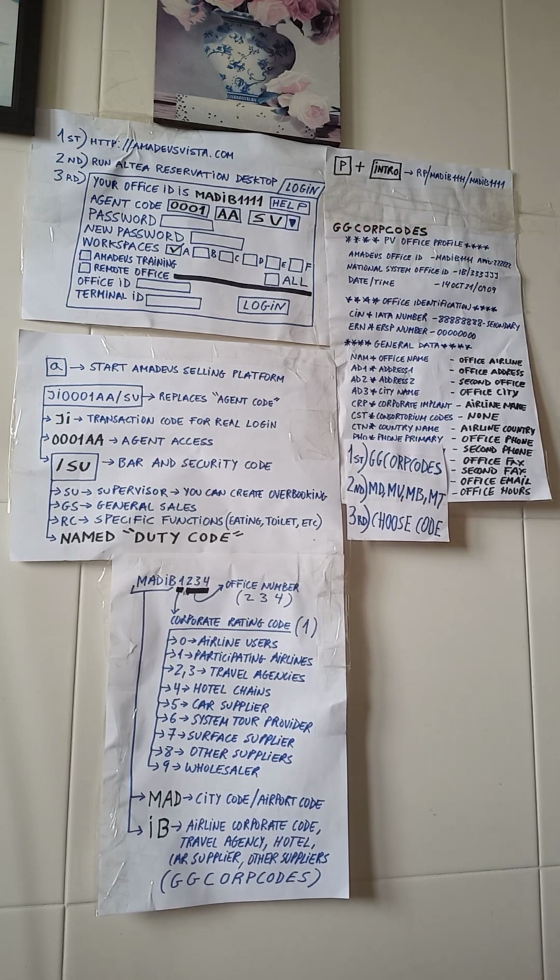But before I speak about all this information, I made this small piece of paper to tell you in depth with more details how you get this screenshot, because it's not so easy. By tapping GG Core Codes, you don't get this screenshot automatically, okay? It's not so easy. That's why I made this small piece of paper.